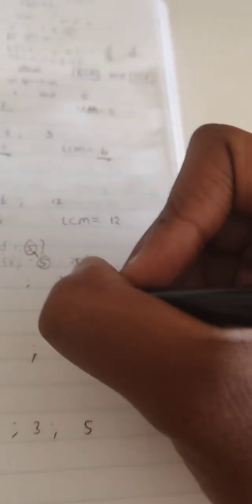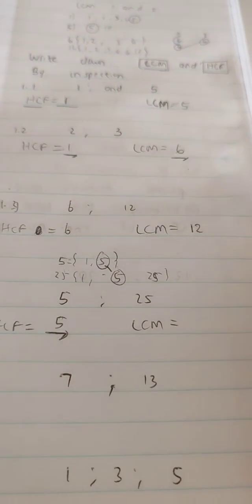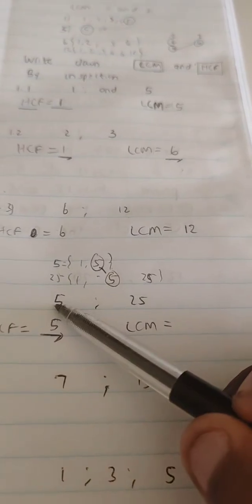Okay, what is the lowest common multiple? LCM. What is the lowest common multiple between 5 and 25? The lowest common multiple. Remember, now we are going to be thinking about the multiples, not the factors anymore. Multiples of 5, multiples of 25.